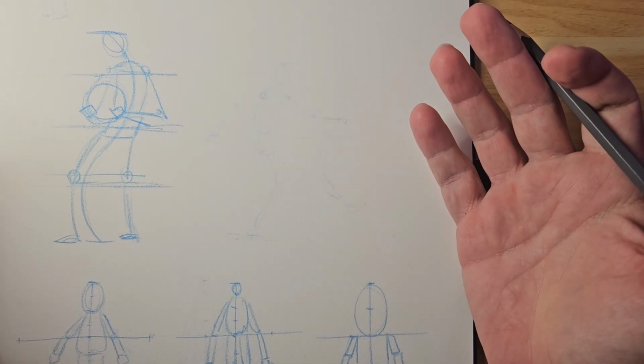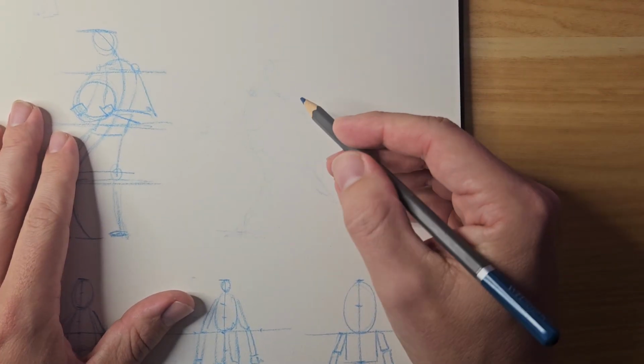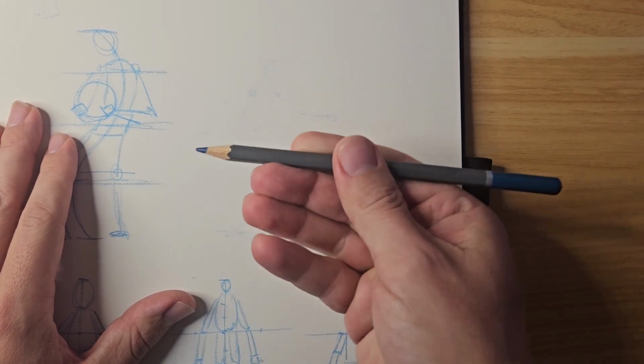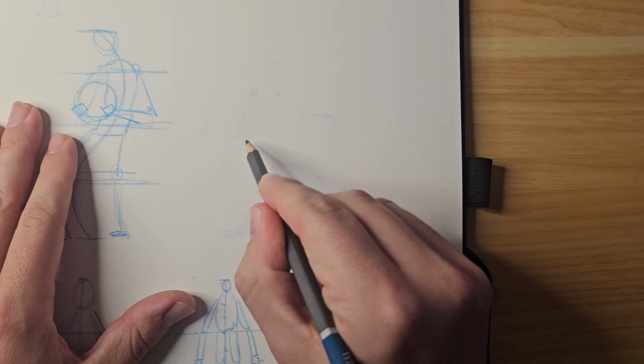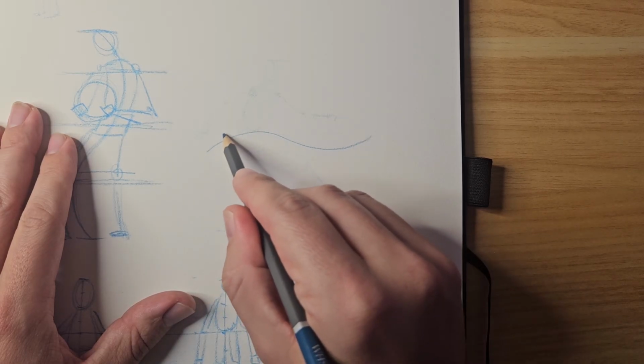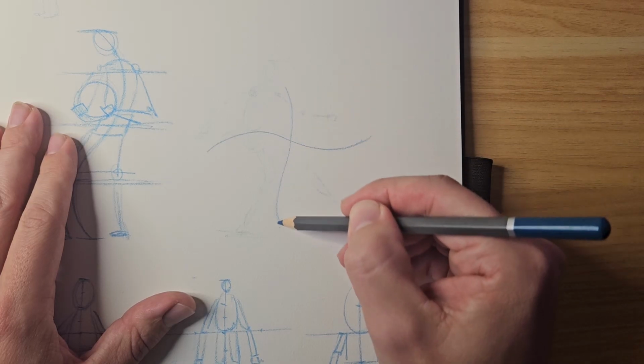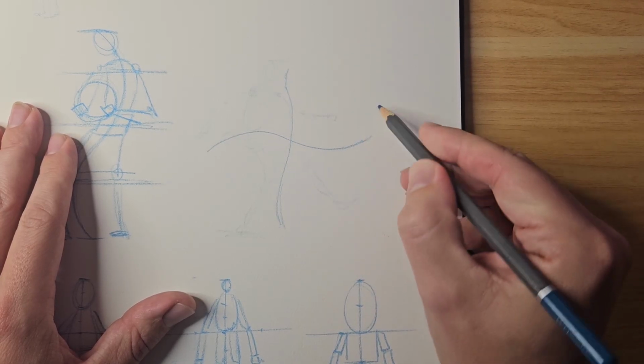Let's try to do an animal. This is on the fly, so bear with me. If it's an animal, they're not going to be vertical. They're going to be horizontal. So let me figure this one out. Let's just make that the spine. I'm not sure if the vertical line would be any use. Let's give it a go.